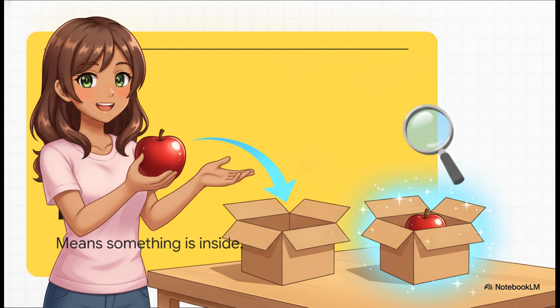Okay, take that bright red apple and place it inside the box. So, where is the apple? The apple is now in the box. It's fully contained. That is our first definition right there. In simply means something is inside of something else.